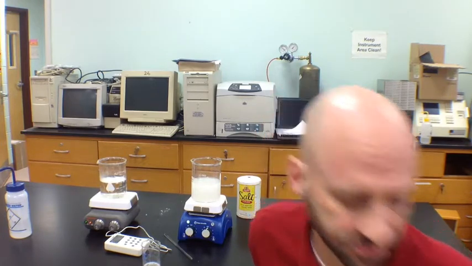So we're going to bring both of these beakers to boil. We're going to have pure water boiling and a solution of sodium chloride boiling. And we're going to come back and take a couple of measurements and see if we notice any difference between these two beakers.